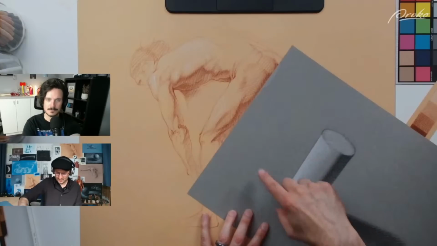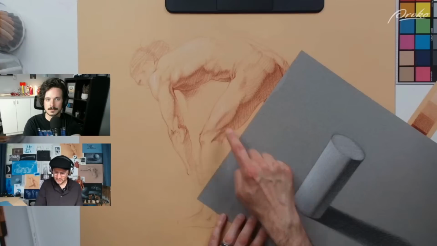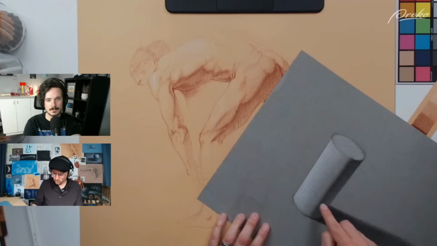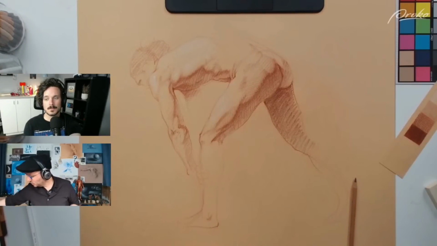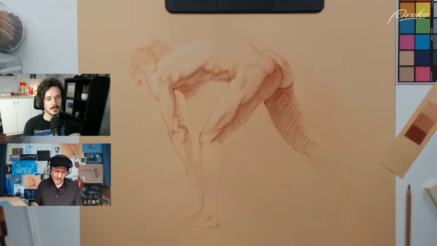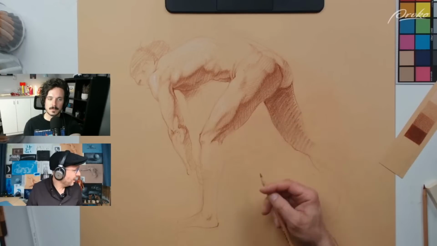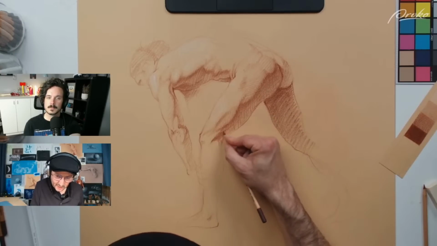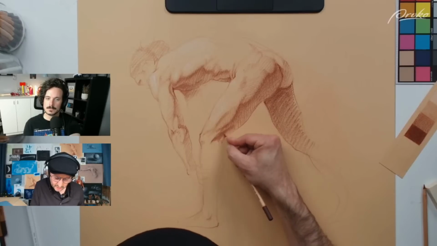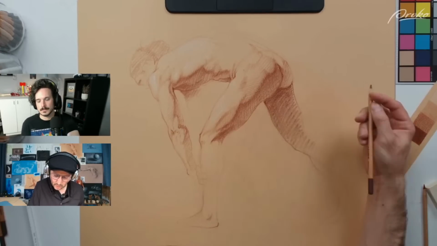If we look at this cylinder and this leg, same shadow pattern: light, mid-tone, core shadow, reflected light, right? And so this is why I spend so much time teaching students these more basic forms, because you can solve nearly any light and shadow problem if you understand spheres, cylinders, and cubes. It's astounding what you can do.